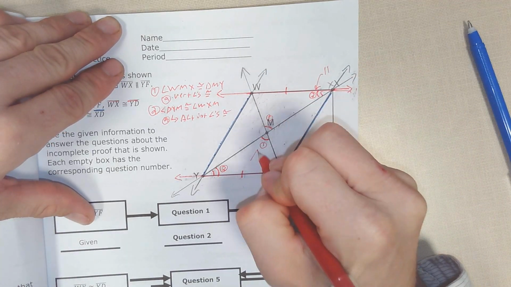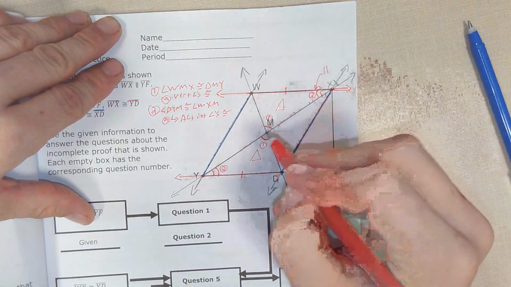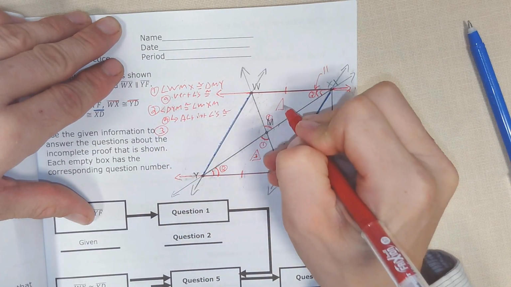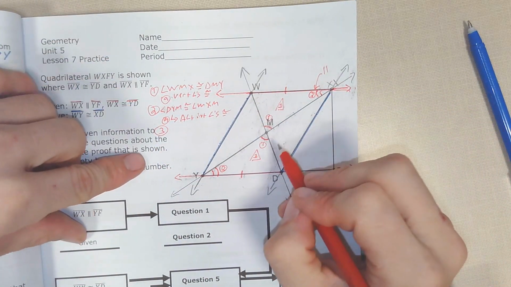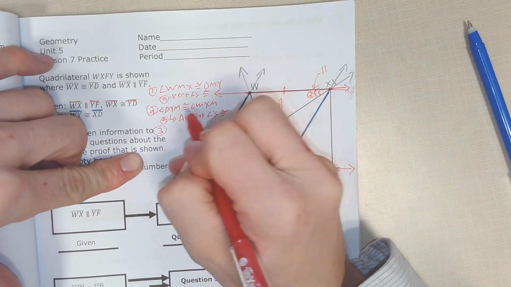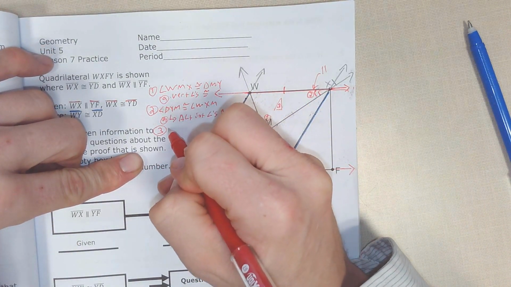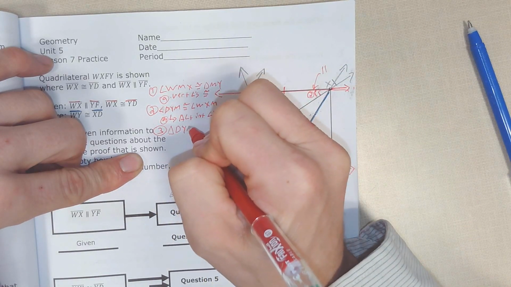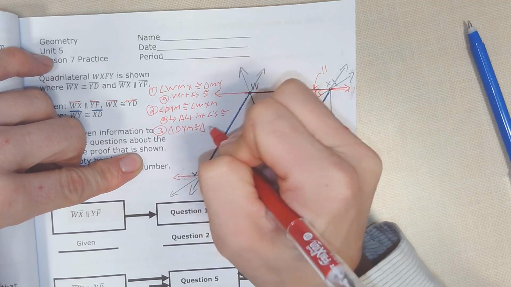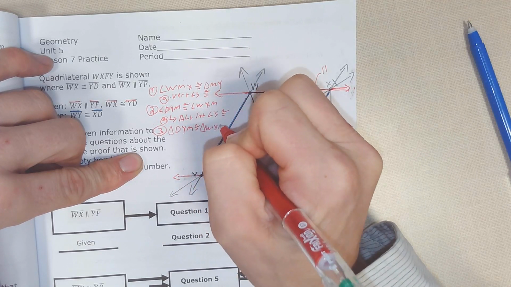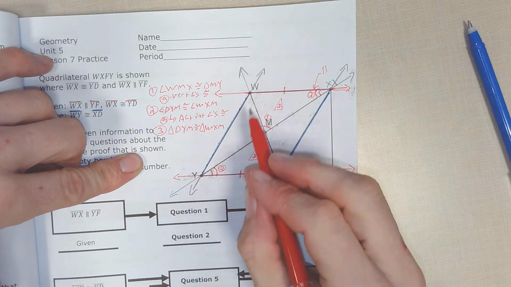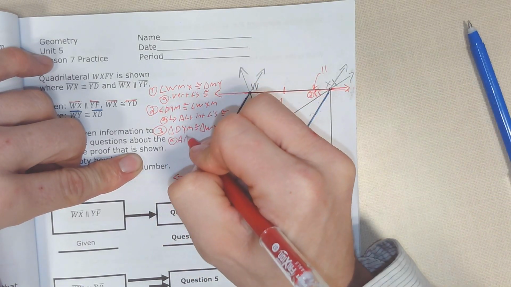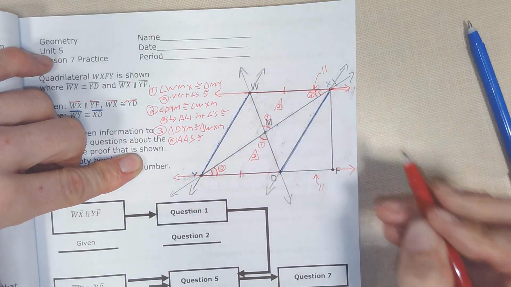Now I can say with certainty that triangle DYM is congruent to triangle WXM because of the angle side congruence postulate.